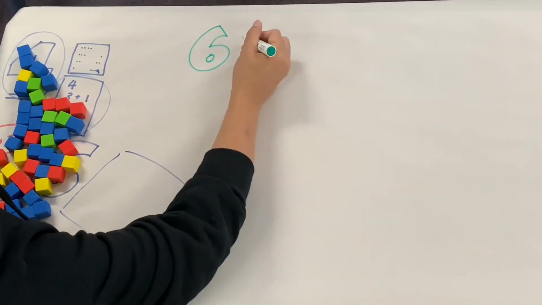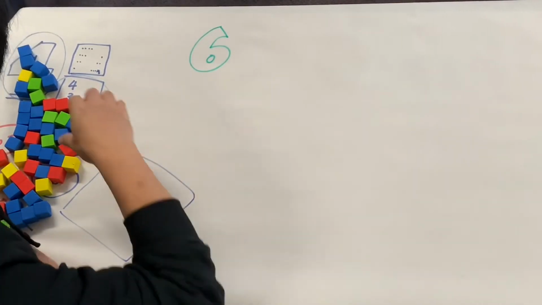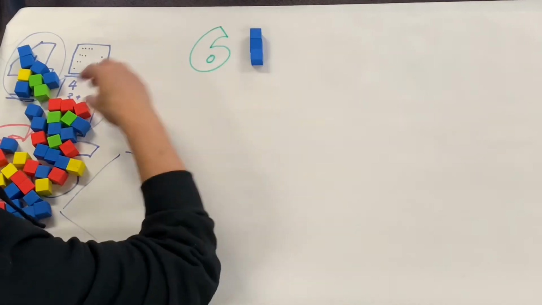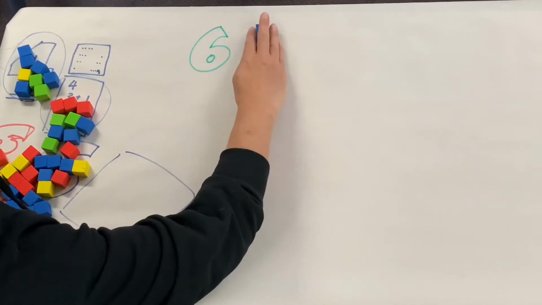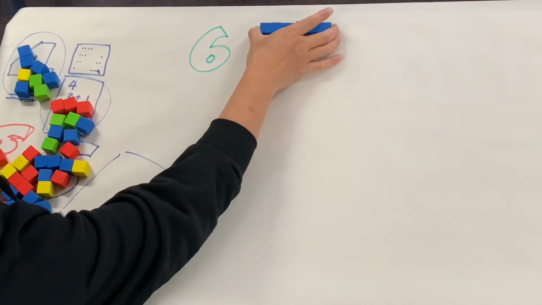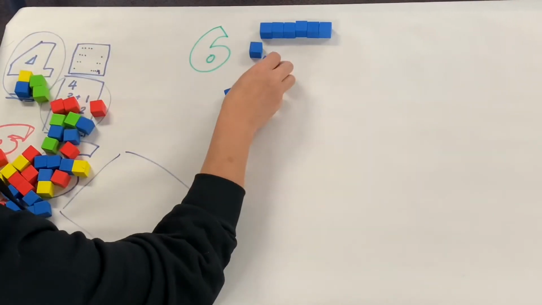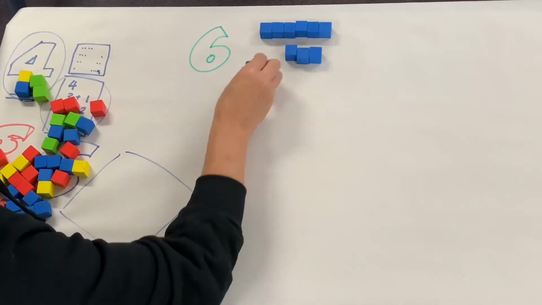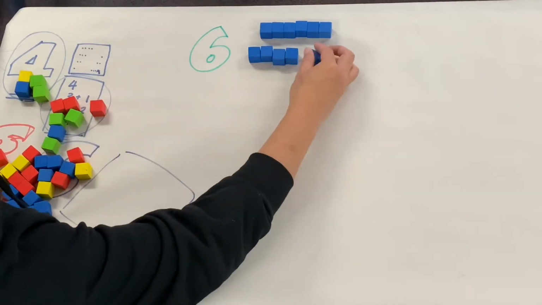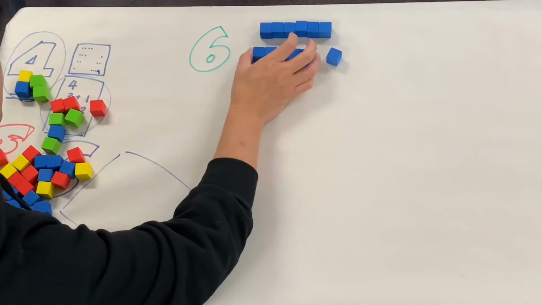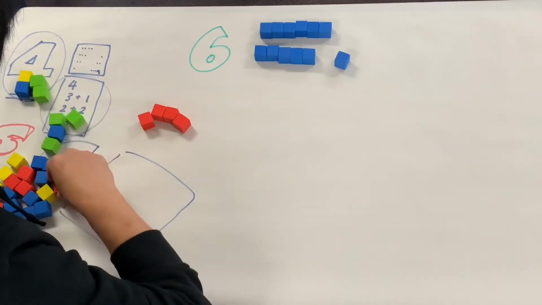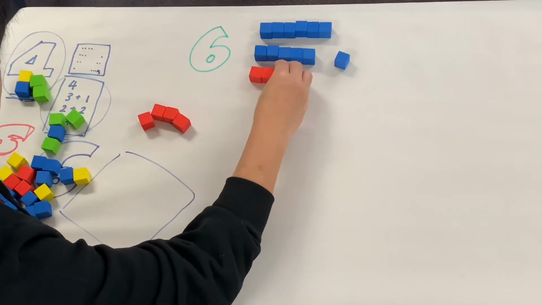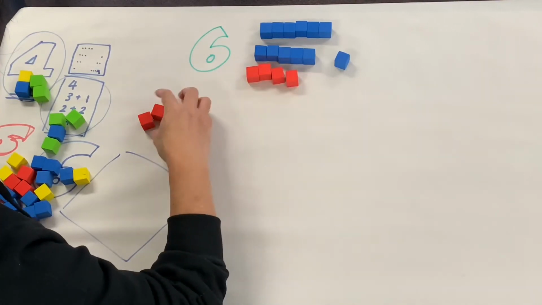Let's try 6 together. I'm starting from the blocks. I have a 6. I can do 5 and 1. I can do 4 and a 2.